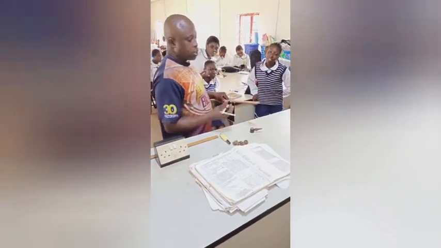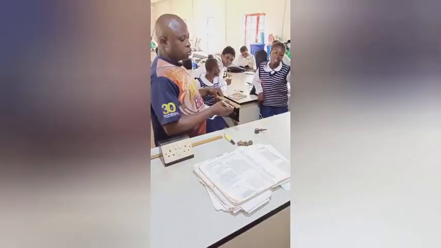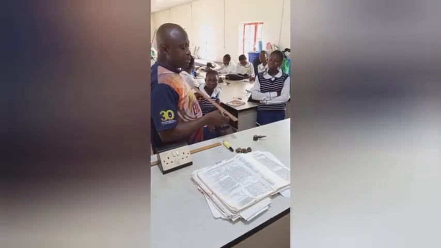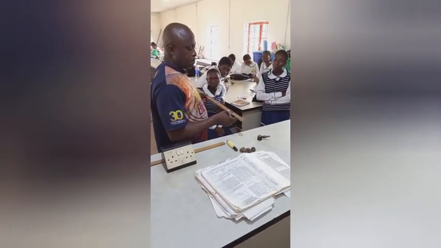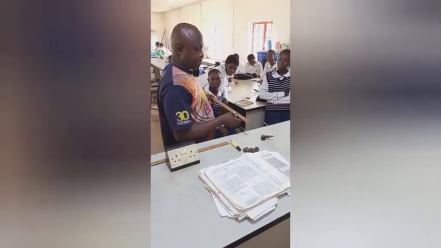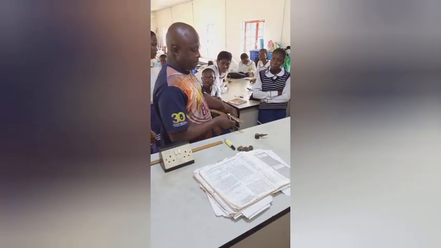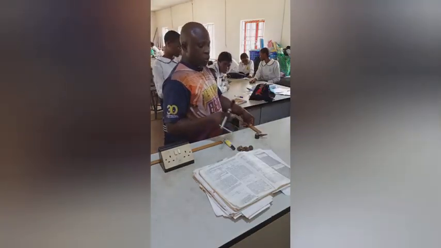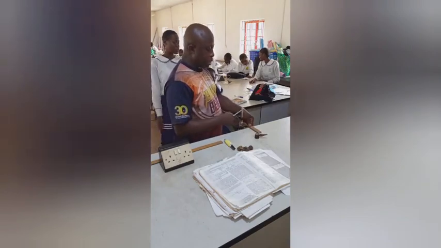Now in the experiment, we are asked to clamp the meter rule by 10 centimeter. This is a G clamp. We use the G clamp to do the clamping.